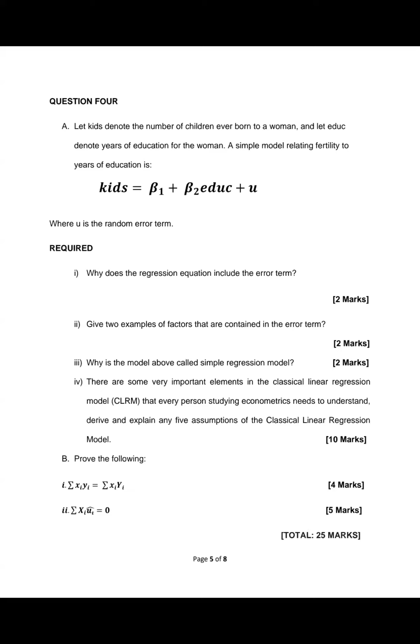Why does the regression include the error term? To capture the variations that are not explained in the model. Give 2 examples of factors that are contained in the error term. Omitted variables, misspecification errors. All those are captured in the error term. Why is the model above called simple linear regression? Because it has only one independent variable.